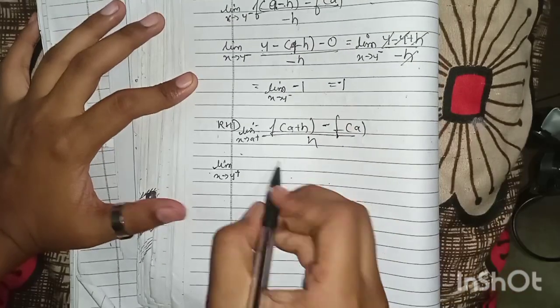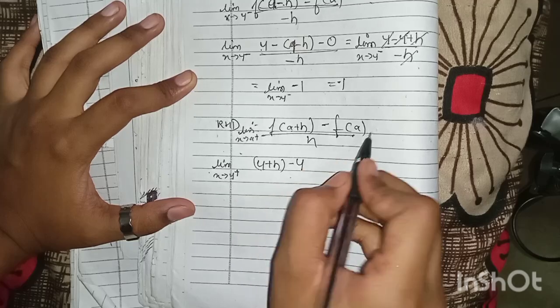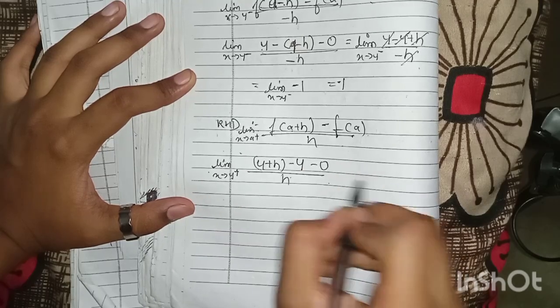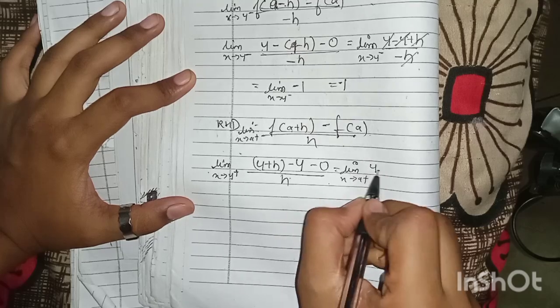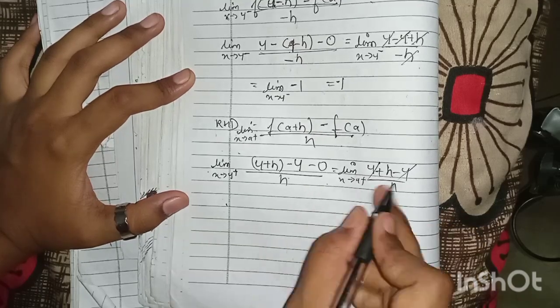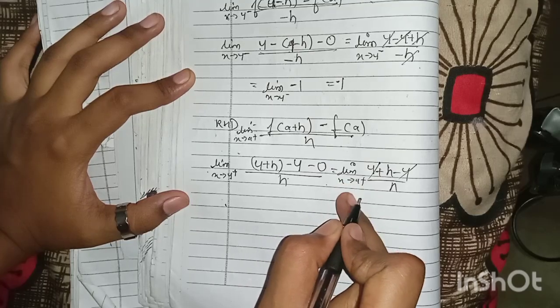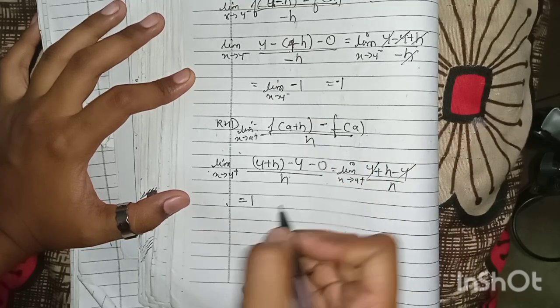So we write 4 plus h minus 4, and f of 4 is 0, we know, and we'll write h here. If you simplify it further, you will get 4 plus h minus 4 by h. The 4s cancel, and h will be cancelled, and the limit of x tending to 4 plus of h by h, you will get 1. The limit of a constant is the constant itself, so you will get 1.